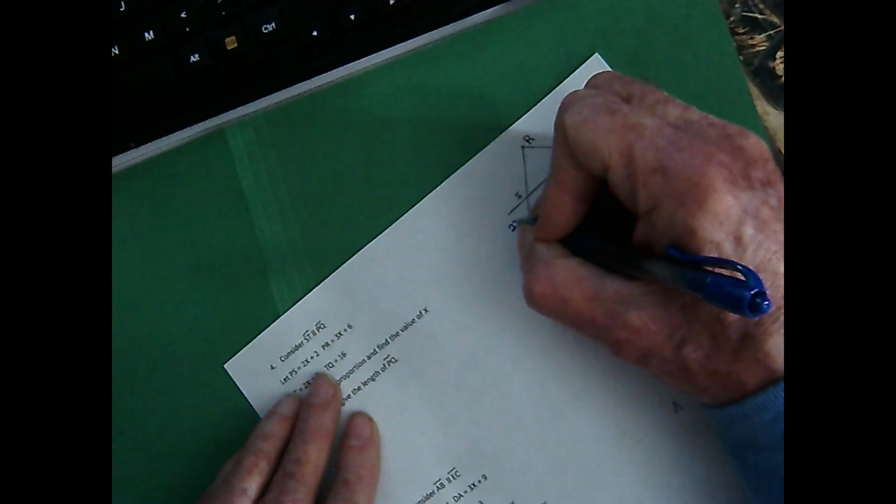PR, that full length there, is 3x plus 6. RT, the upper length, is 2x plus 2. Well, the TQ, the bottom part, is just 16. Lots of things are available. I could say the bottom part is the full length.